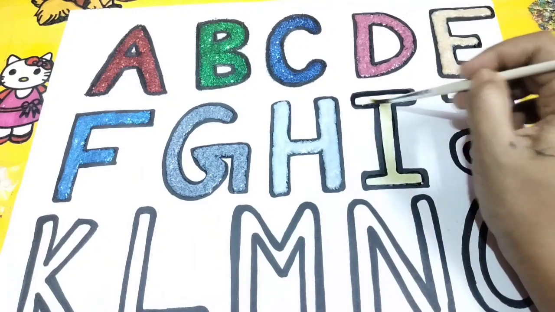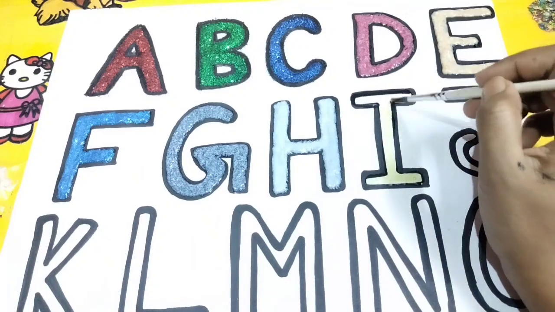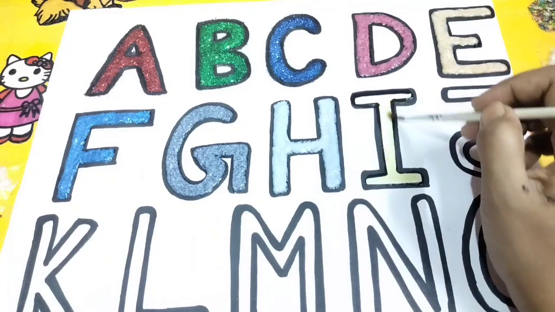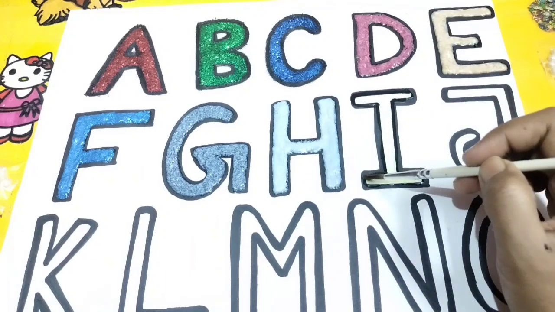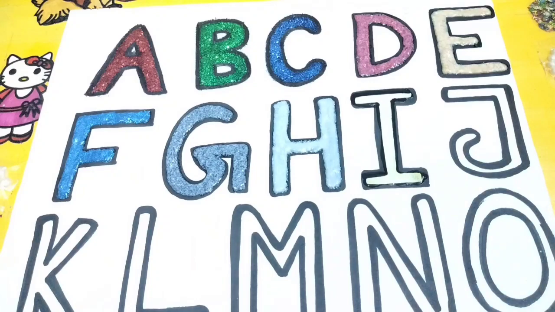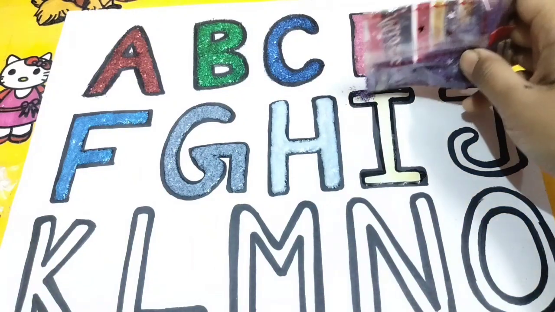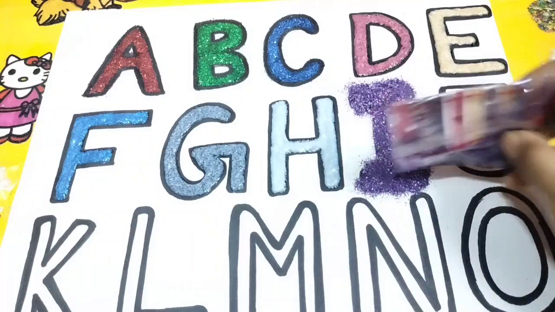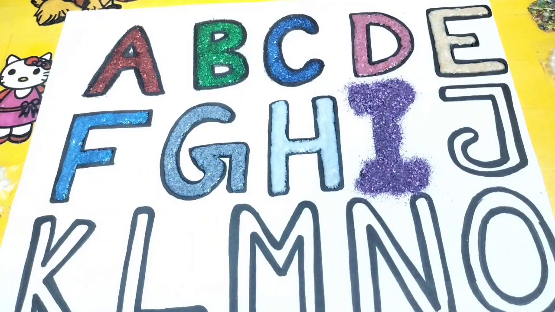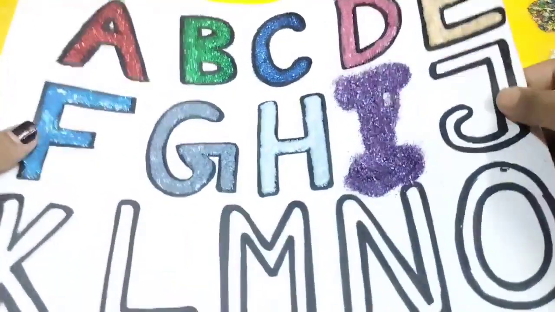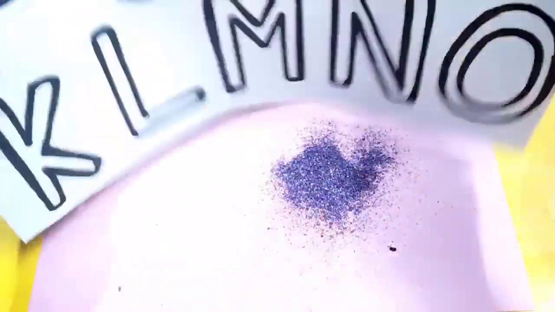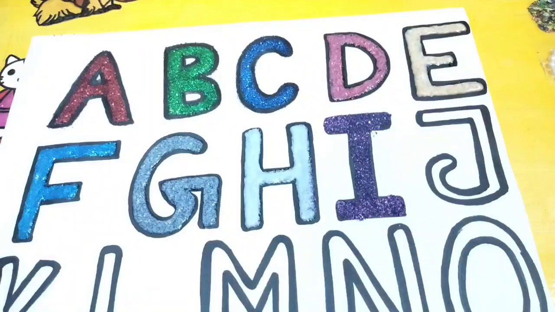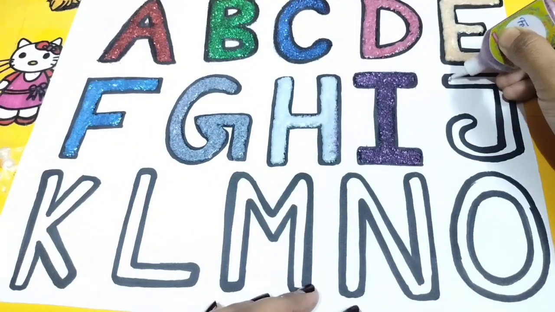So kids, again say with me, I for ice cream and I for igloo. Here I am using purple color dust glitters. Wow, the I is looking so gorgeous.